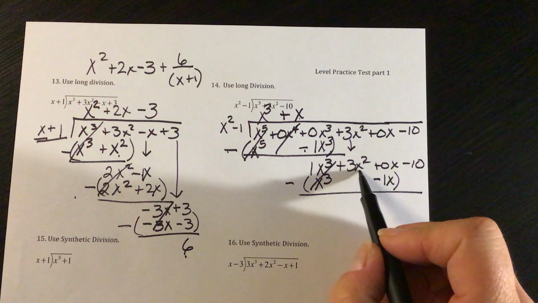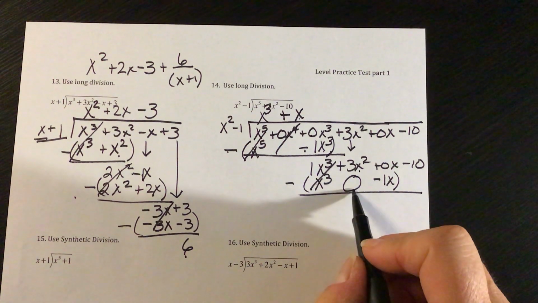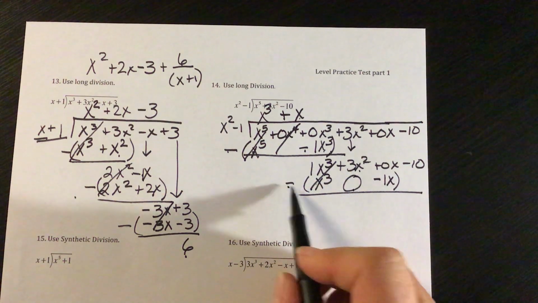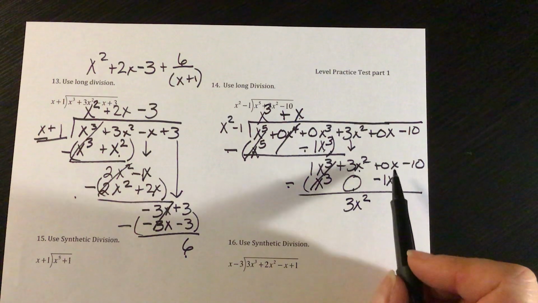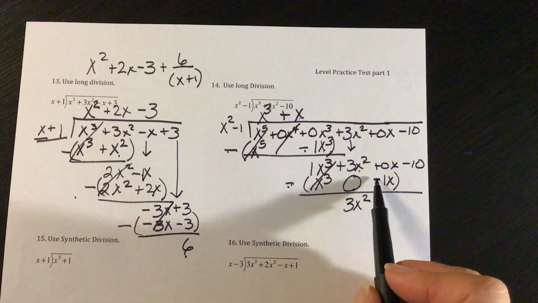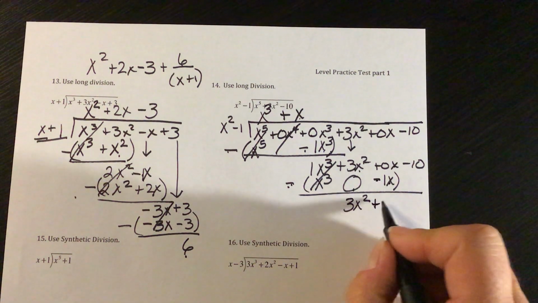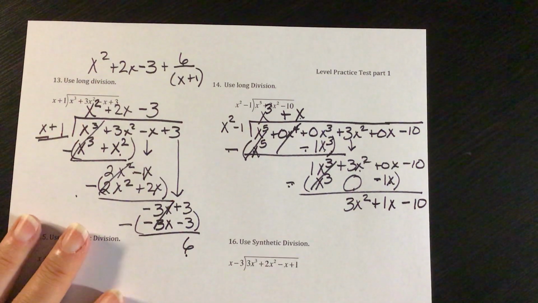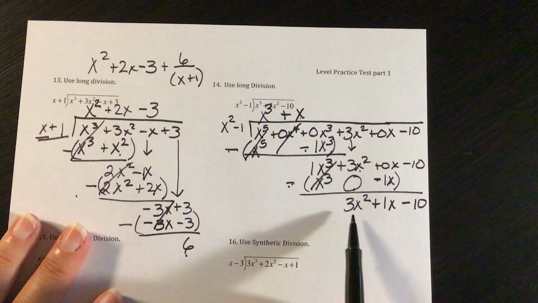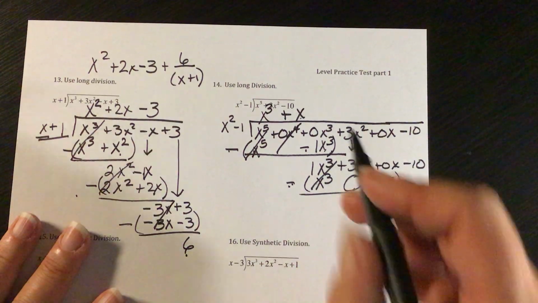Here with my 3x squared, I have nothing here. So this is 3x squared minus 0, which is 3x squared. And then I have 0 minus -1, so that's plus 1x, and then a minus 10. x squared times 3 is 3x squared.